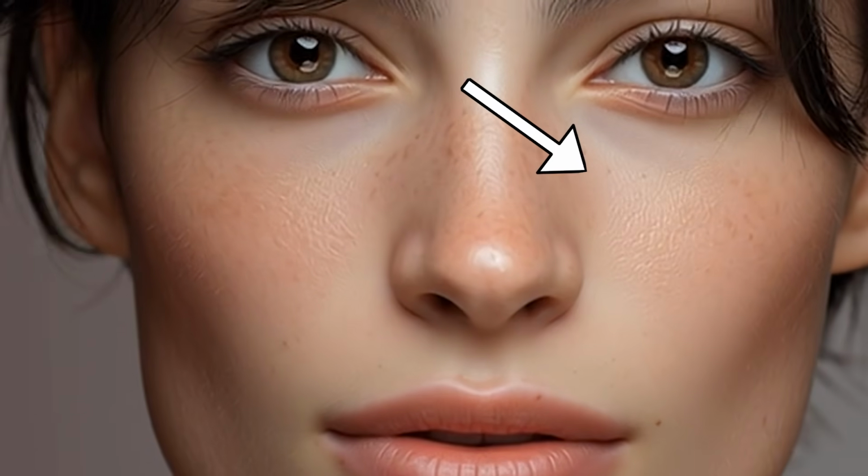Today I'm going to show you how to make skin look soft and smooth in Premiere Pro. So I've just added a clip to my timeline, and if I zoom into the video, there are some visible pores that I want to smooth out.